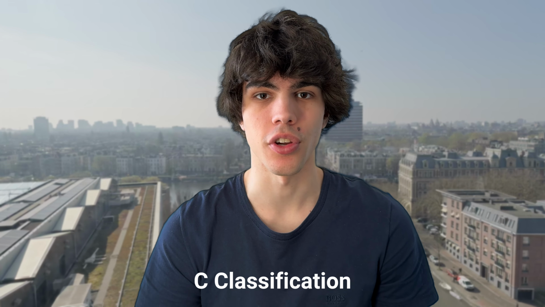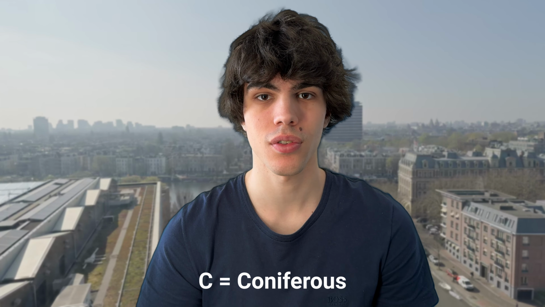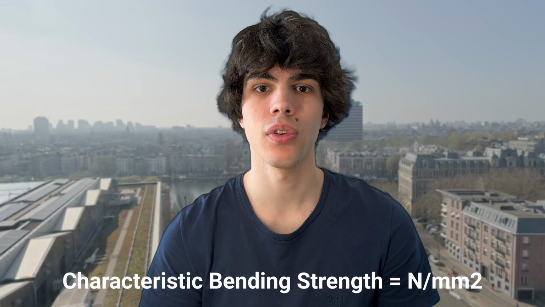Timber strength classes group timber according to its structural performance, particularly its strength and stiffness. The most commonly used system in Europe is the C classification, where the C stands for coniferous, followed by a number indicating the characteristic bending strength in newtons per square millimeter. For example, C24, which is a common timber strength class, has a characteristic bending strength of 24 newtons per square millimeter. While C classes are the most widely used in structural applications, they are not the only strength classes.